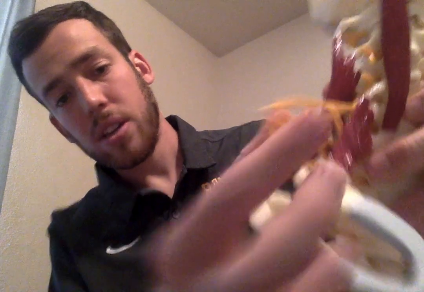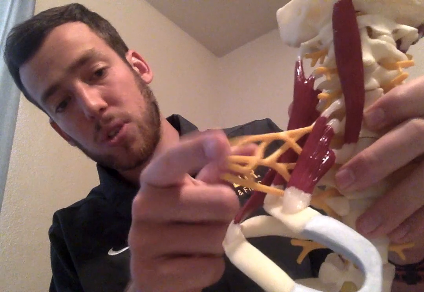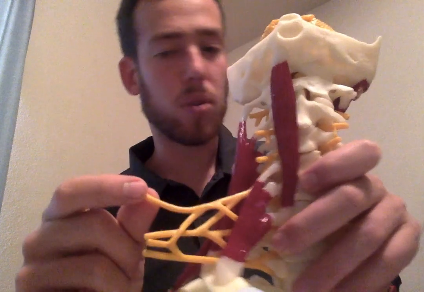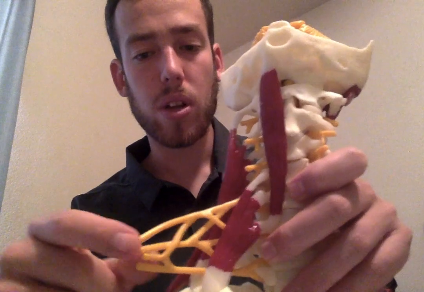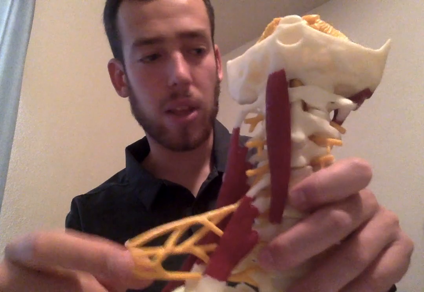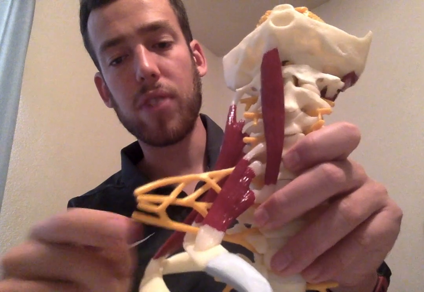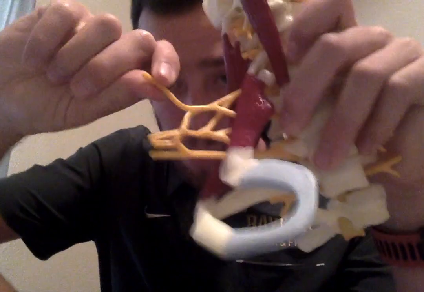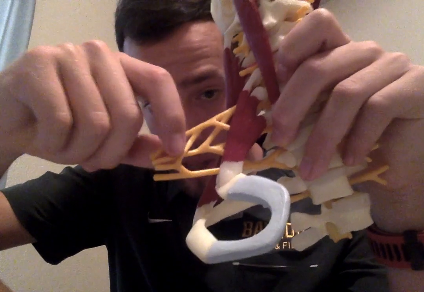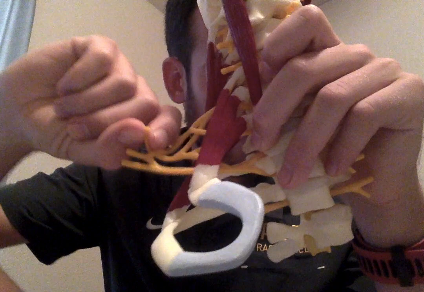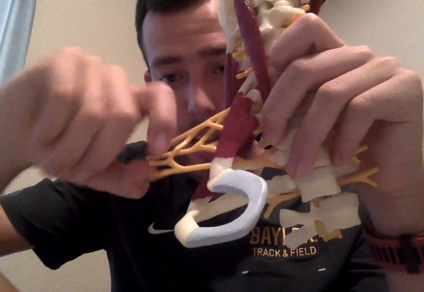The most superior one, the one on top, is the musculocutaneous. Then we go to the radial, then the median, and the 4th one, the most inferior one, is the ulnar. So again, musculocutaneous, radial, median, and then ulnar.